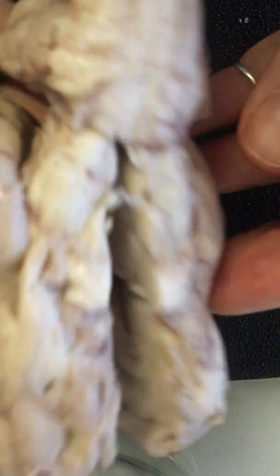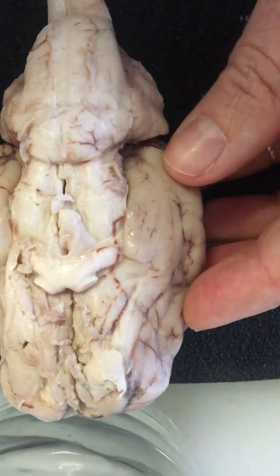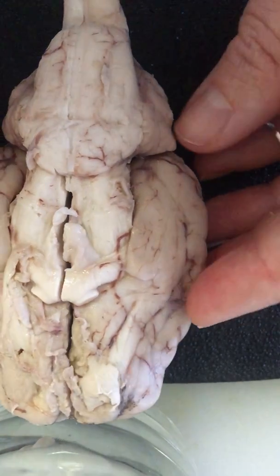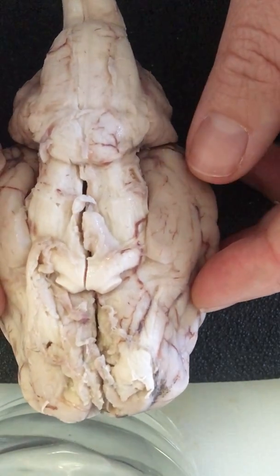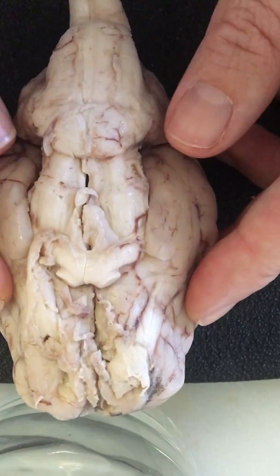Let's flip it over and show the ventral part of the brain. I have to be honest, I had trouble finding some of these things. They seem so much more predominant in the pictures in our lab than they did on my sheep brain.